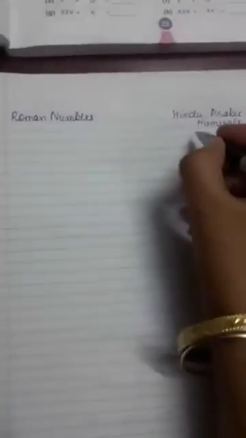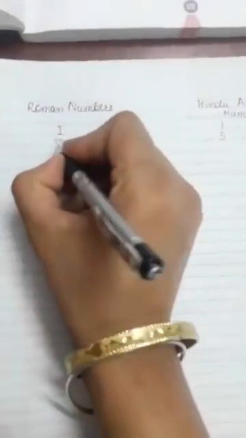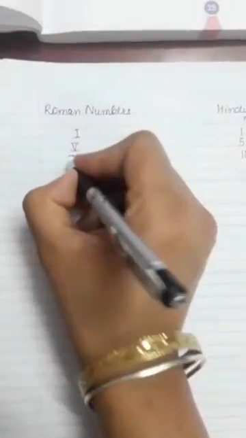Now next, we try to write Roman numbers and Hindu Arabic numerals. First of all, we will start with the number 1. You all know number 1 can be written like this. Number 5, from the table, you know the value can be written like this. For 10 it is written like this.